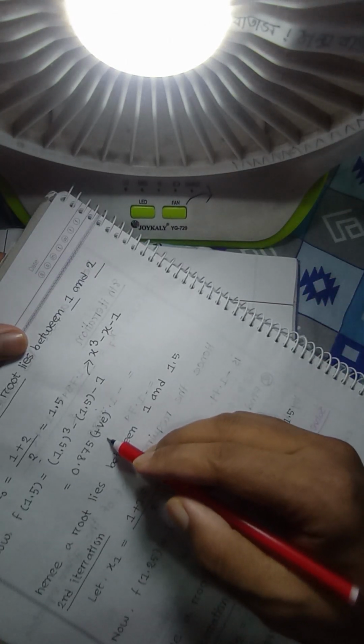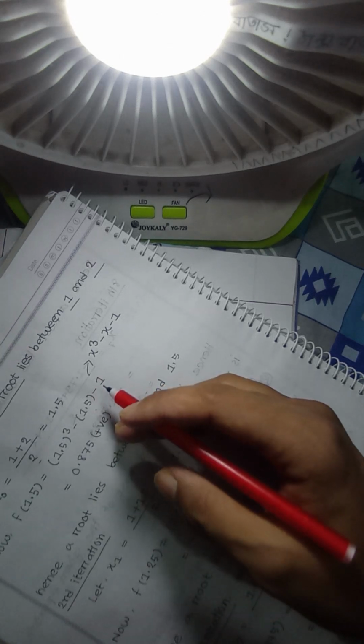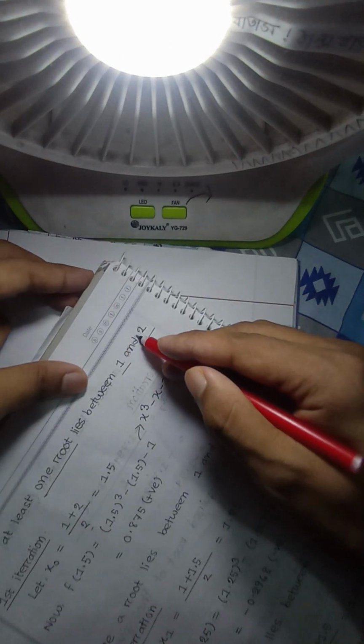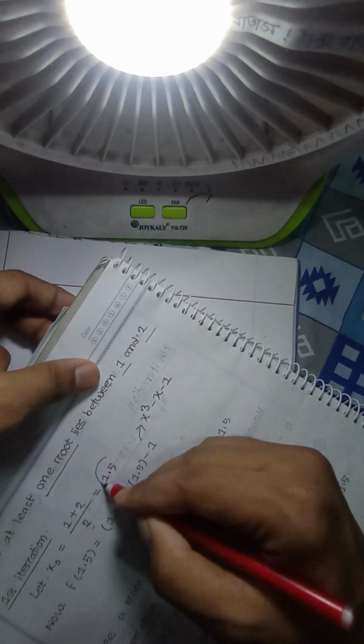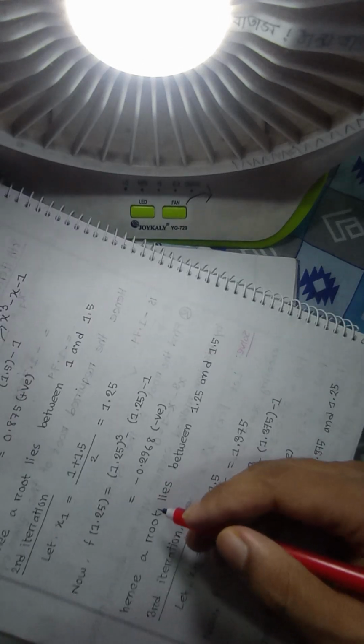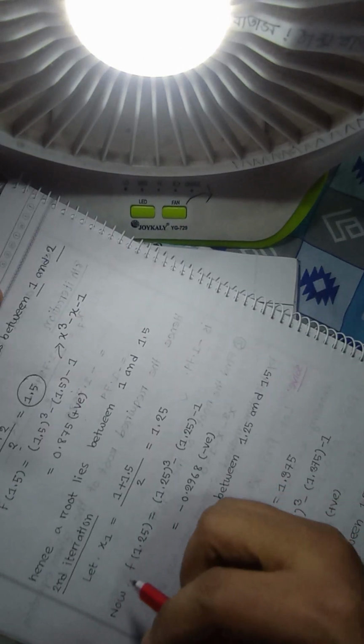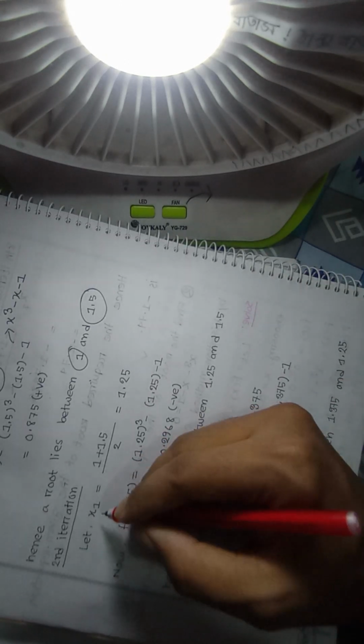Okay, now we again get the positive value. That's why 2 would be replaced by 1.5. Hence the root lies between 1 and 1.5. Clear? I guess so.